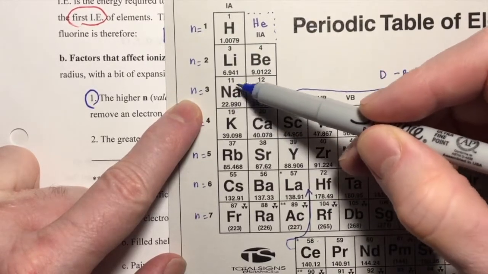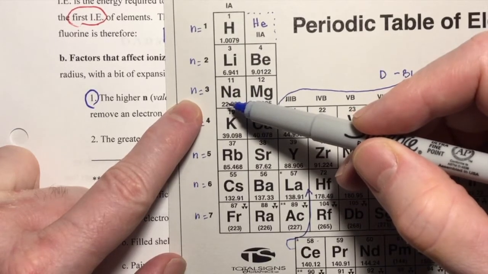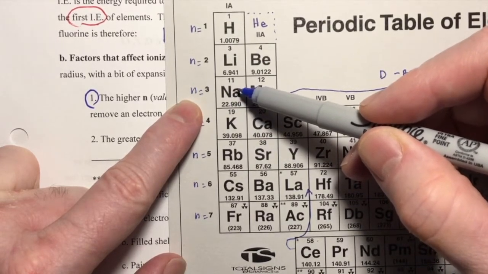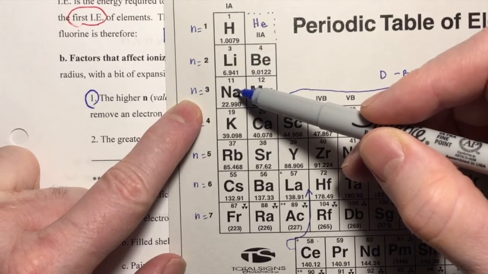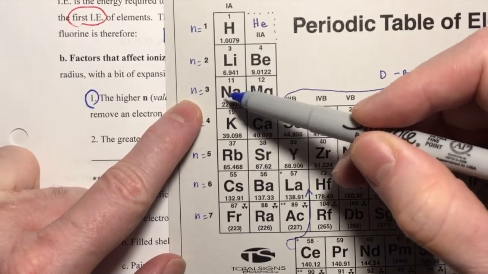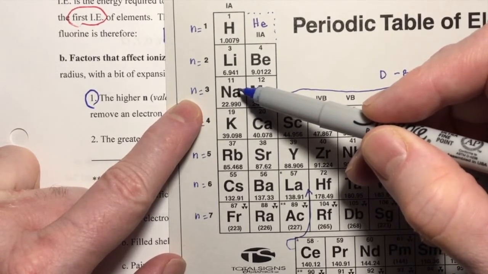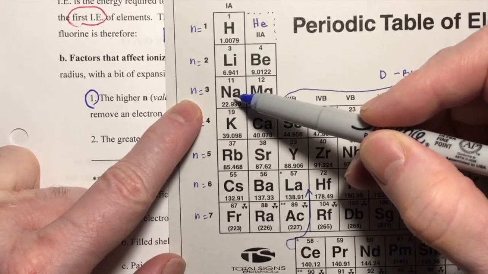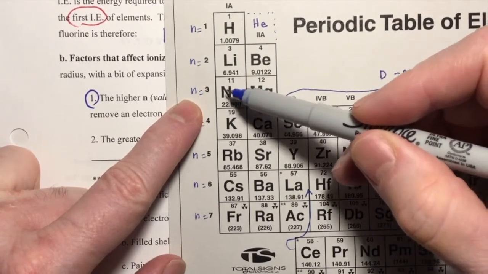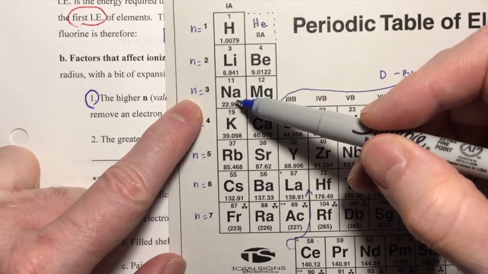If sodium is larger, that means its outermost valence electrons are further away from the nucleus. Its electrons that are in those valence orbitals are in larger orbitals, and therefore the electron is spending time farther away from the nucleus. So the general trend is the larger the atom, the easier it is to pull an electron away from it, because the electrons are further away from the nucleus.